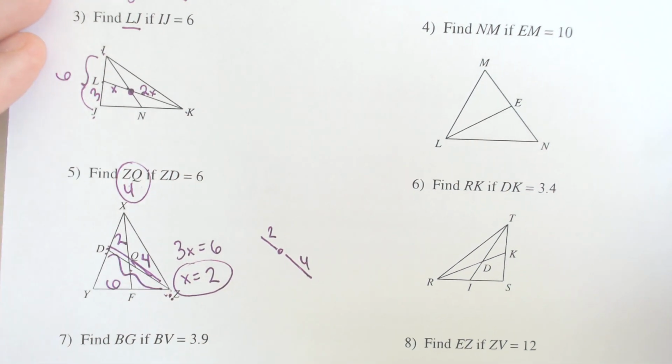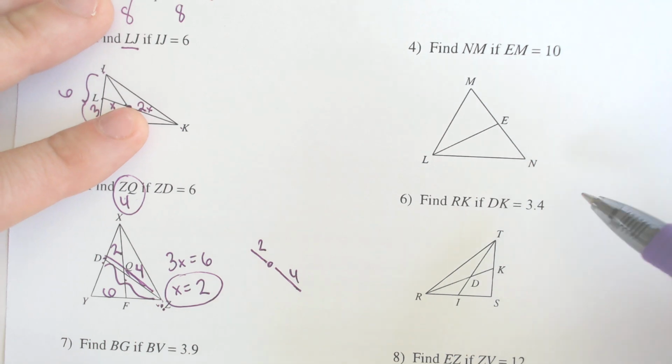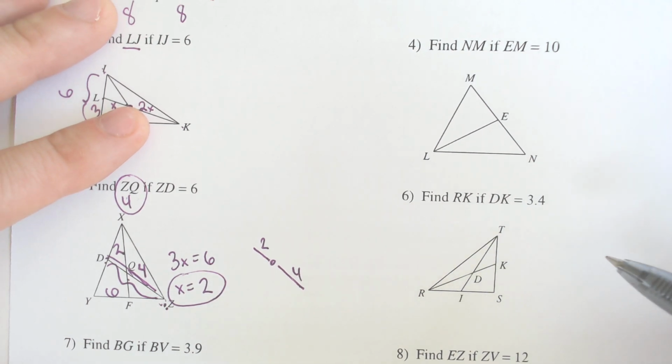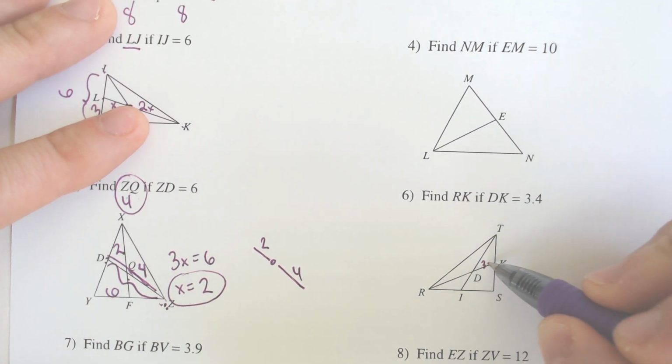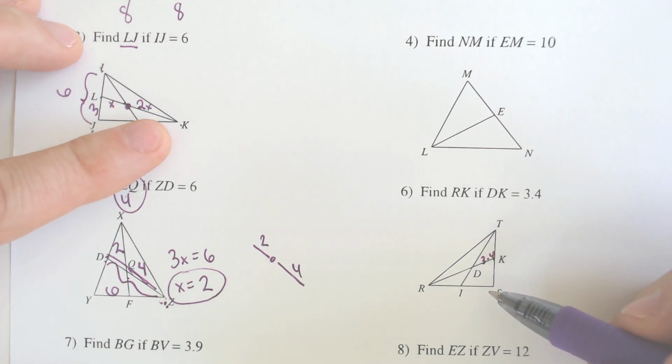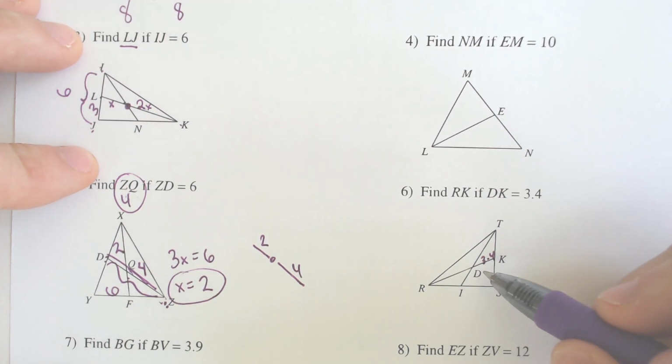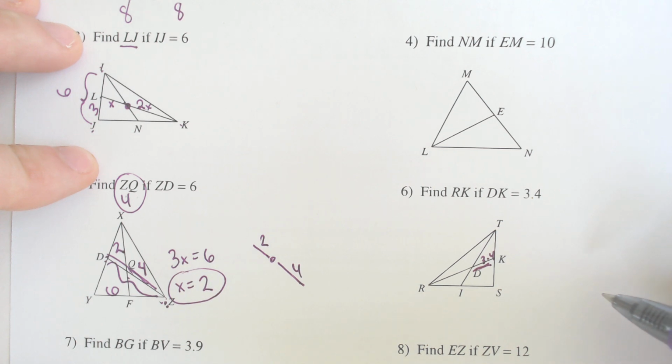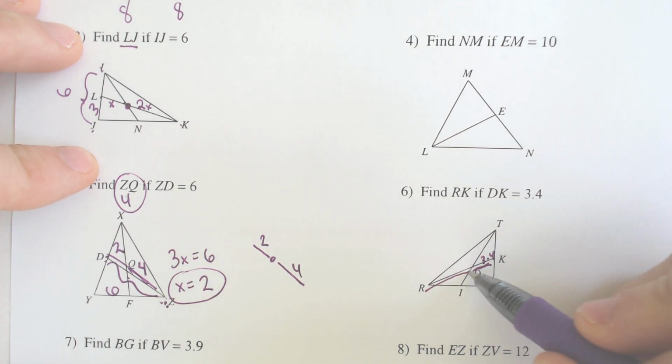All right, let's do number 6. I feel like we're going to need another example of that. D to K is 3.4. Ask yourself, is 3.4 the short part, the X part, the 2X part, or the whole way across? Well, it is the shortest part. It is D to K. We're asked to find the whole way across.